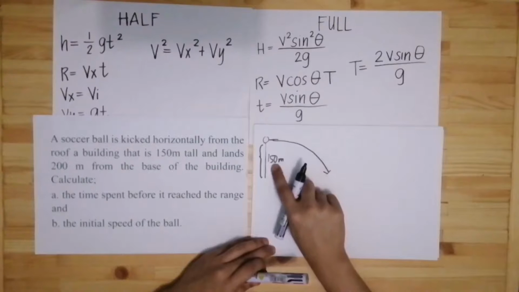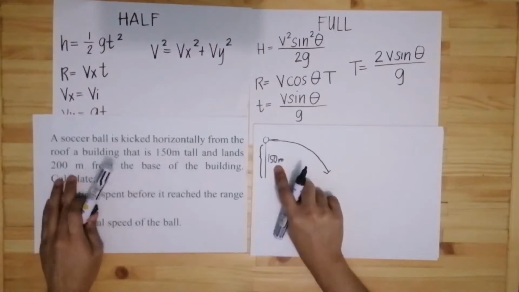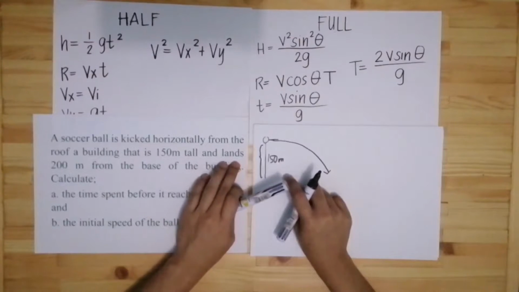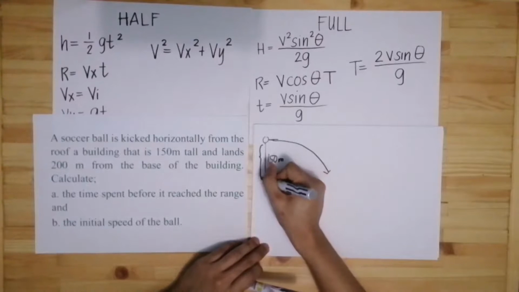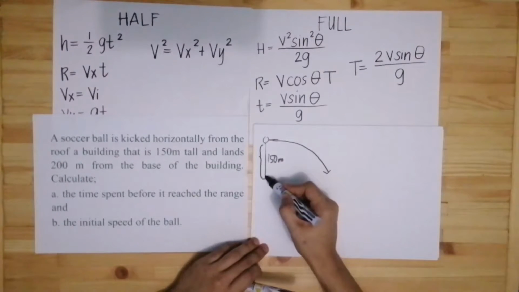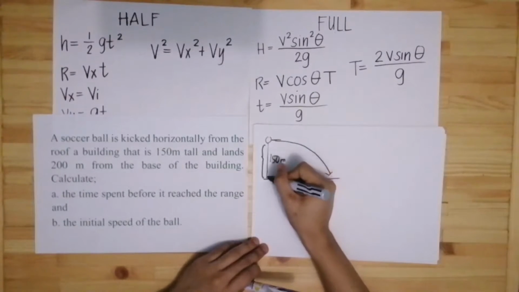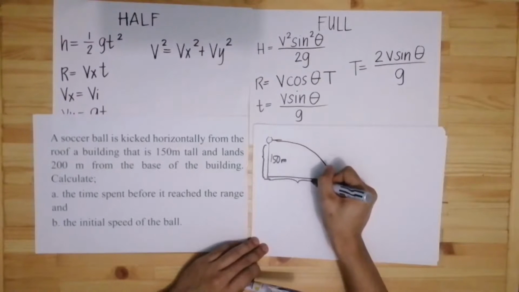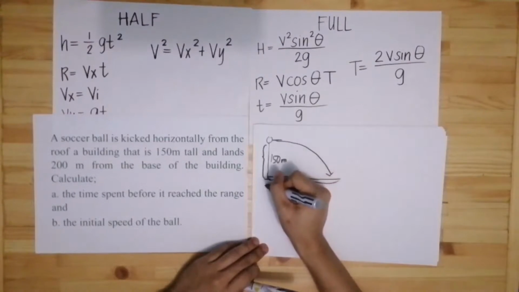Okay, so may given tayo 150 meters. Yan yung height of the building. And 200 meters from the base. Sabi dito, the ball lands 200 meters from the base. So ito yung base natin. Diyan nagsimula yung bola. Then nagland siya ng 200 meters. Gaano kalayo? That is 200 meters. So, yung given range natin, 200 meters. So, yan yung range.